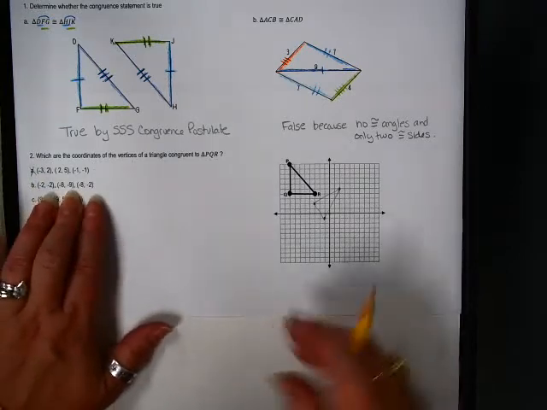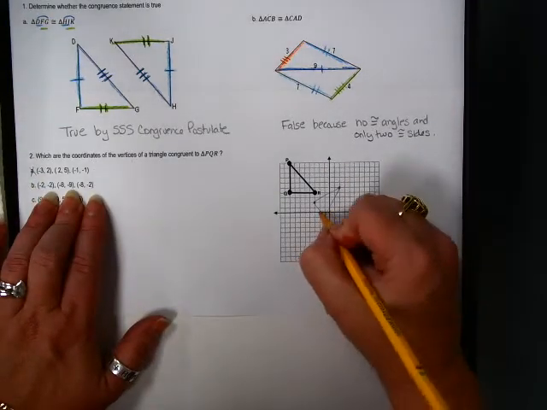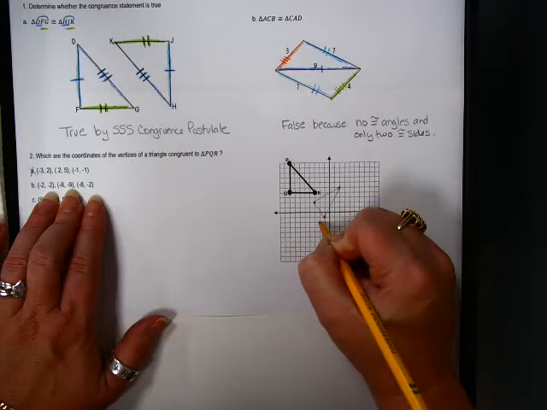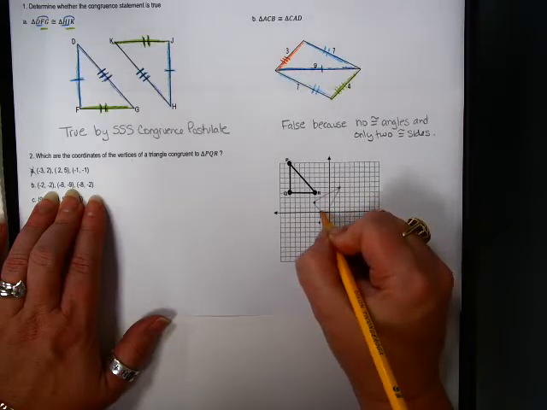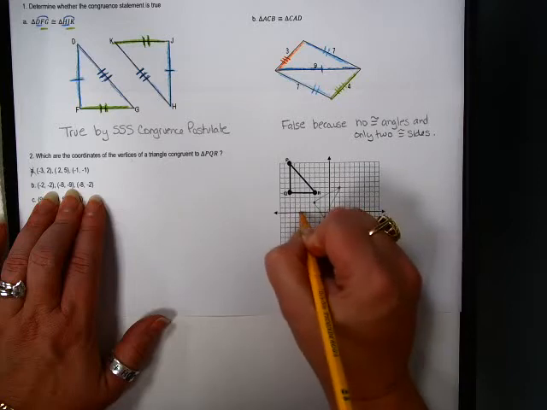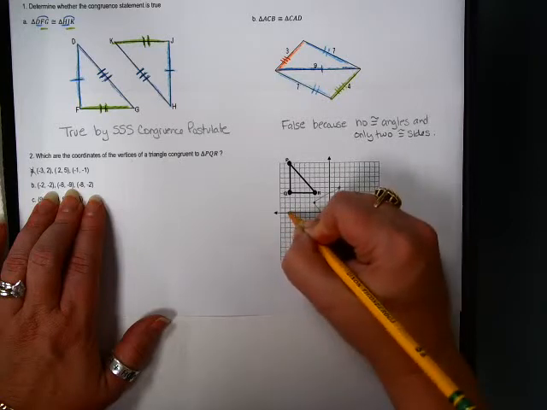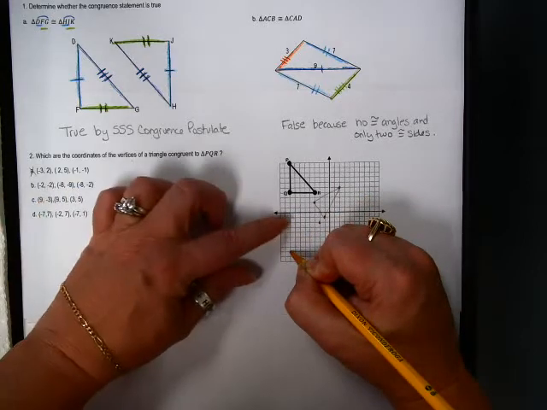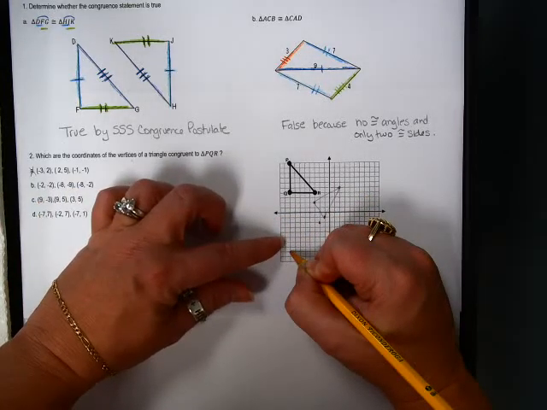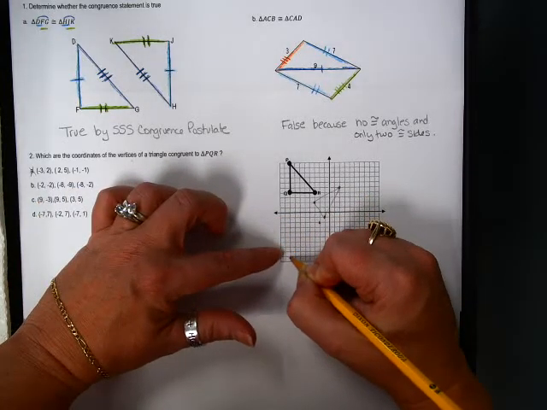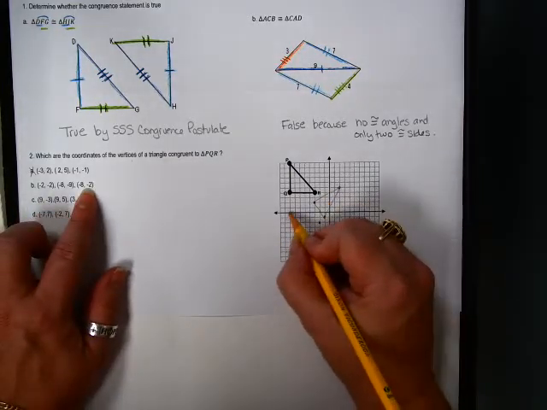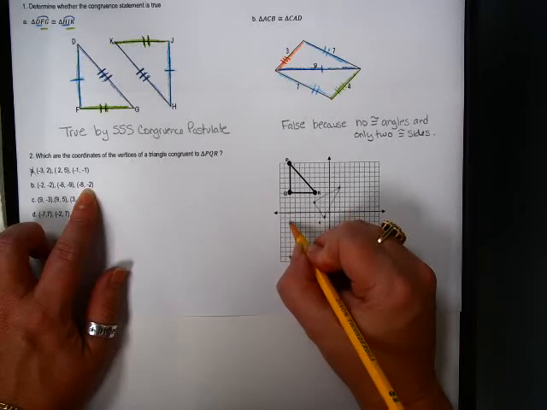Okay, and the next one, -2, -2 is here. -8, 2, 4, 6, 8, and then -9 here, and then -8, -2 is here.